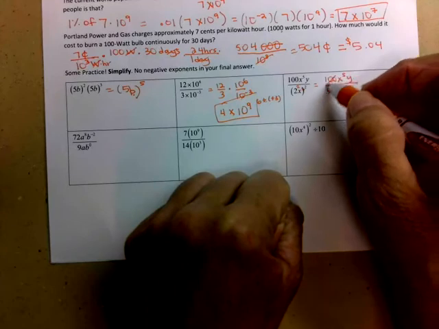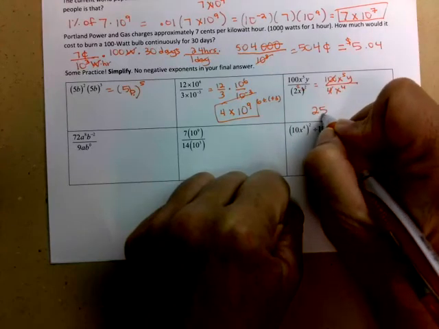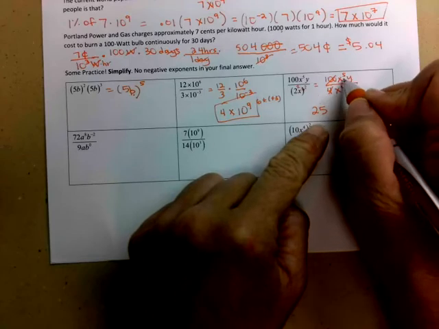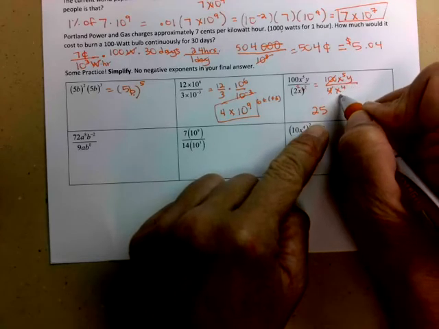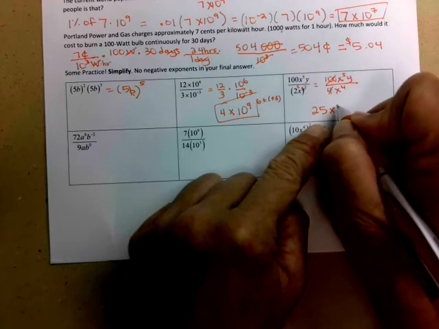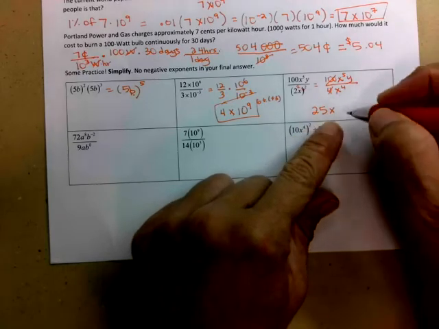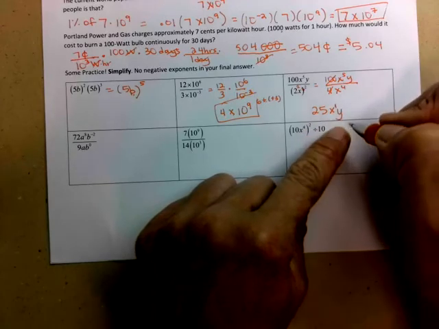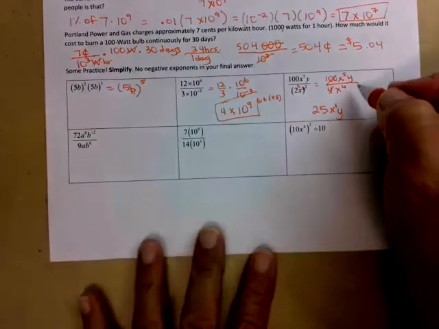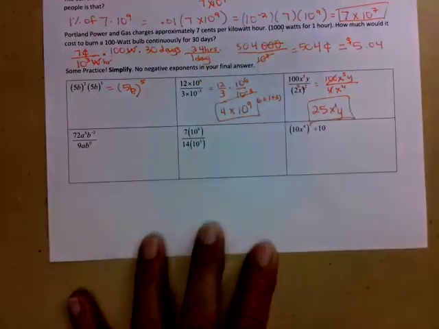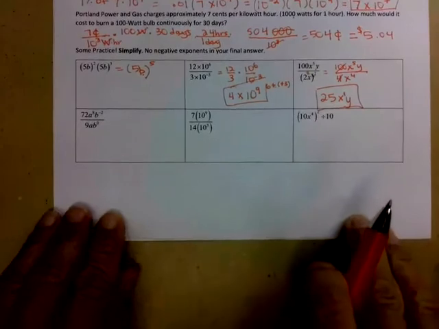So 4 goes into 100 25 times. And then I have my like bases. The x's are the ones that are like. I have x to the 5th divided by x to the 4th. So I'm going to subtract 5 minus 4. That's 1. X to the 1st power. And usually if it's a single power, we don't write it. You can. It's not wrong if you do, but usually we don't. And then the y didn't have anybody to combine with. No other like parts there.